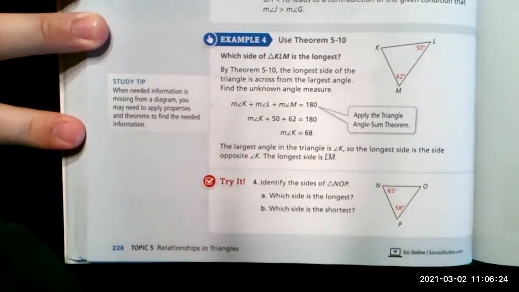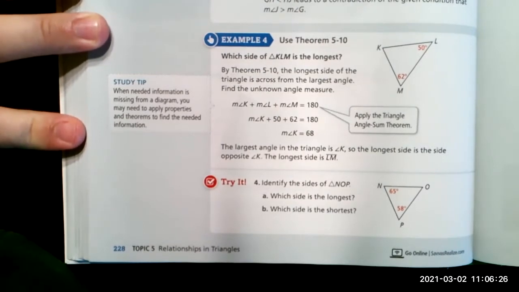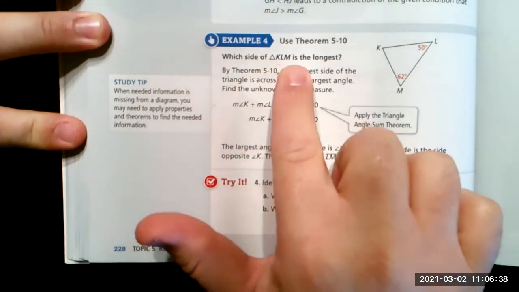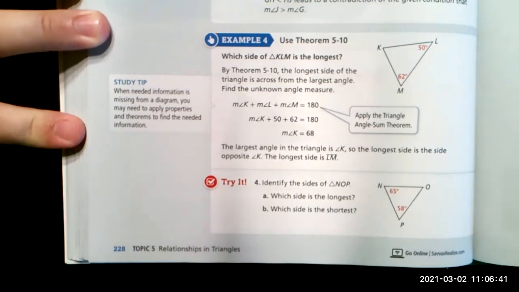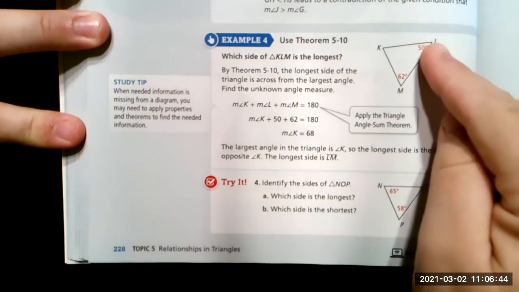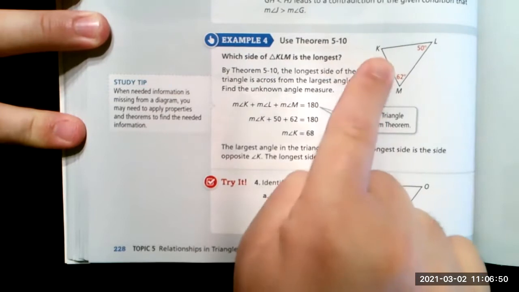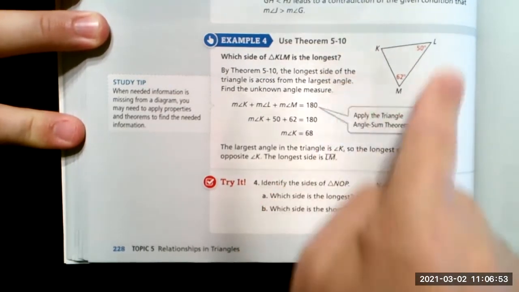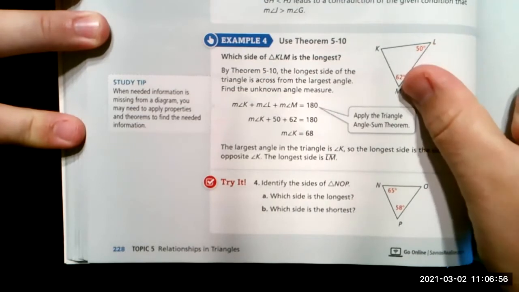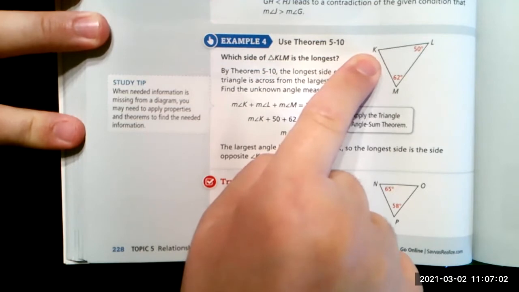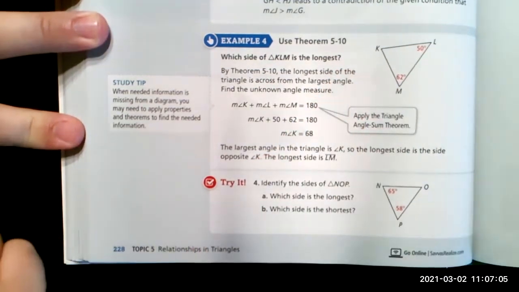Example 4, use theorem 5.10, which is the one at the top of the page where it was if two angles of a triangle are not congruent, then the longer side lies opposite the larger angle. Which side of triangle KLM is the longest? If we look at these two things, the only two things they're giving me are the two angle measurements for L and M. They're not giving me any other side lengths. Of course, we could figure out what K is. Remember, all three angles add up to 180. So 50 plus 62 is 112. So K has to be 68 degrees because these two already add up to 112.